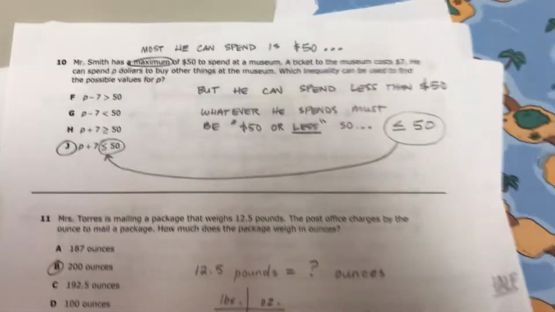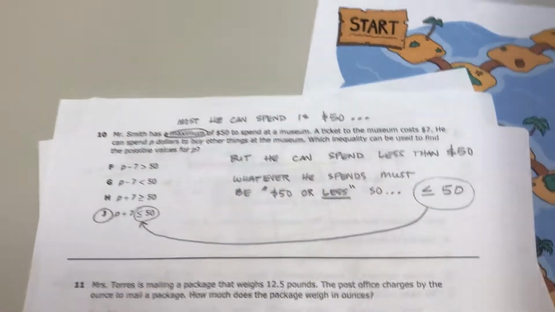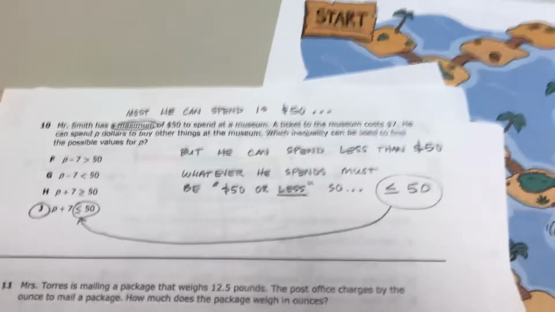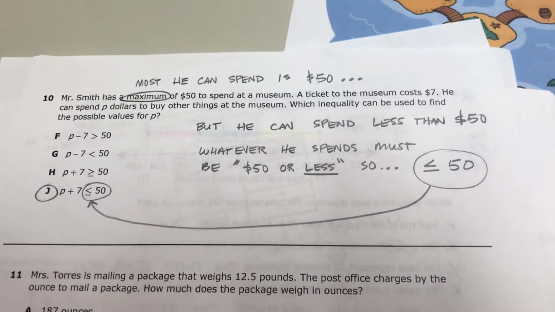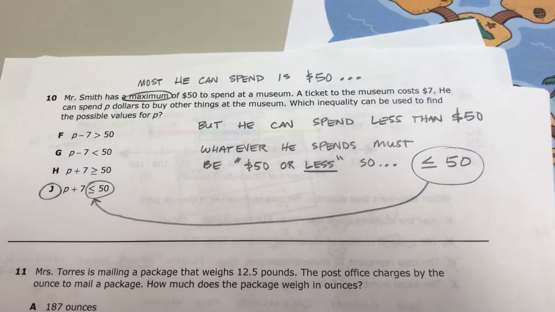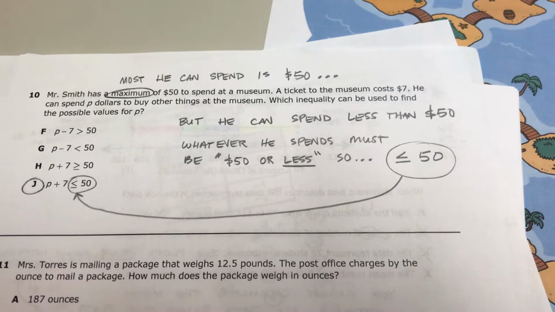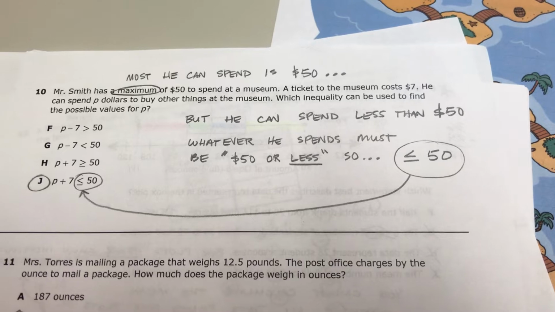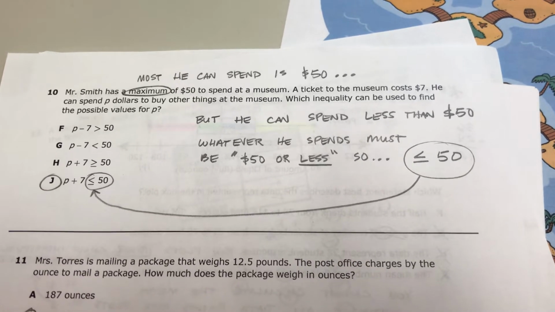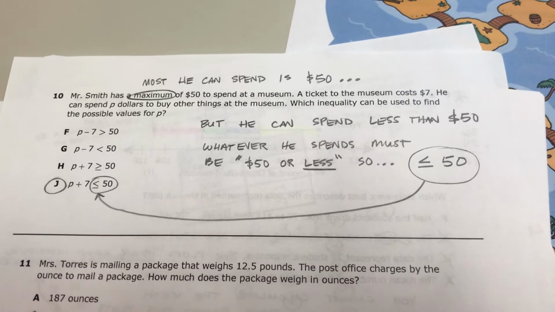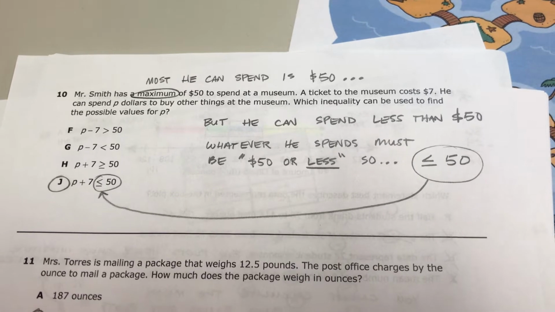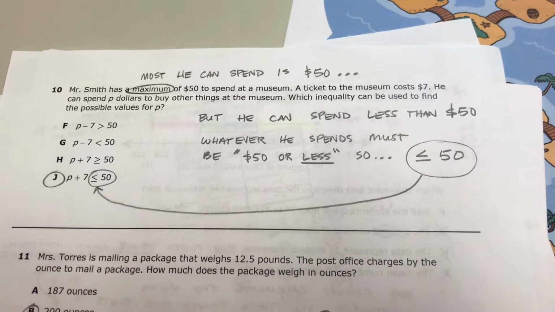Number 10, this is all about reading and understanding what it's saying, okay? So the words give it away. Mr. Smith has a maximum of $50 to spend at a museum. Maximum means that's the most. That is the most he can spend. He cannot spend $50.02. He cannot spend $51. He cannot spend more than 50. But he can spend less.